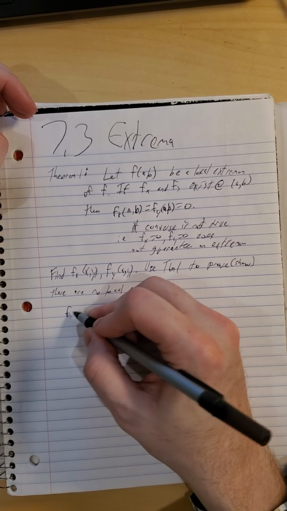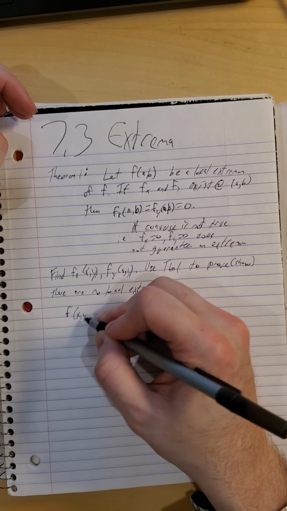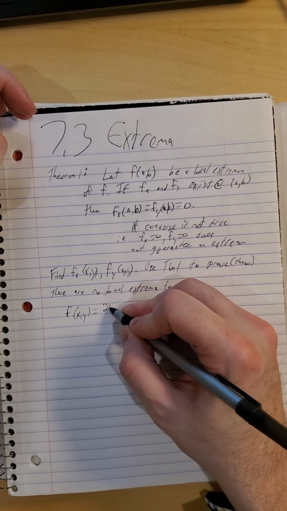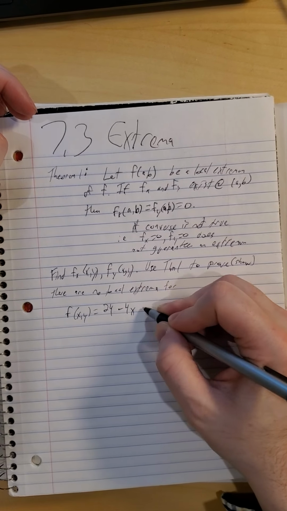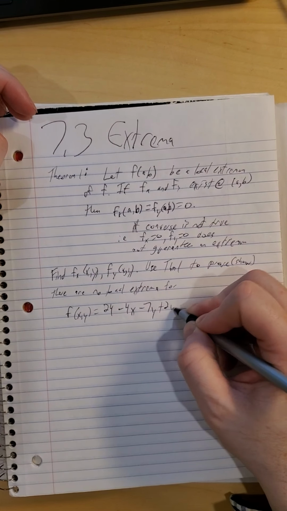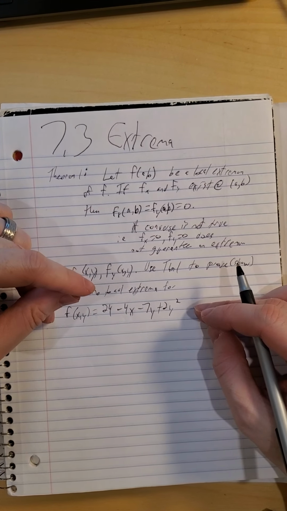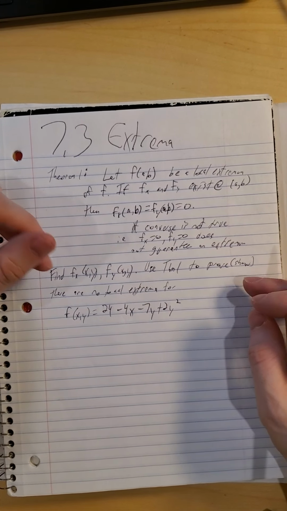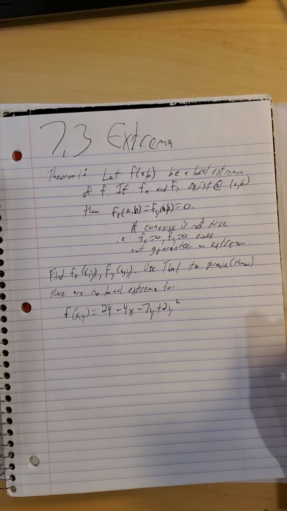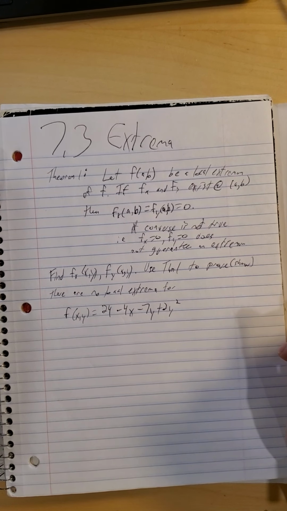And finally our function, so what we're working with, f of x, y is going to be 24 minus 4 times x minus 7 times y plus 2y squared. So we have this multivariable function. We want to use theorem 1 to show that we don't have any highest or lowest points on this.